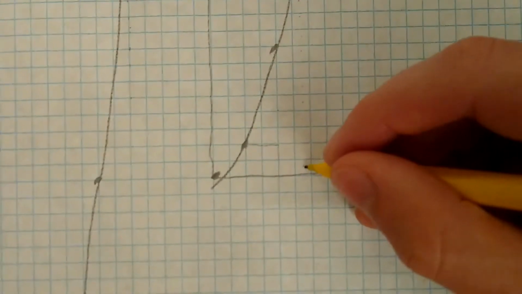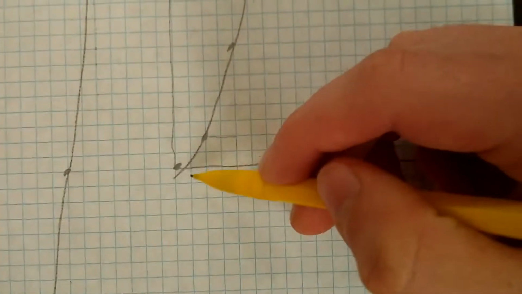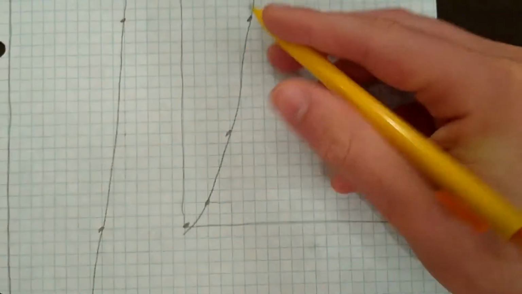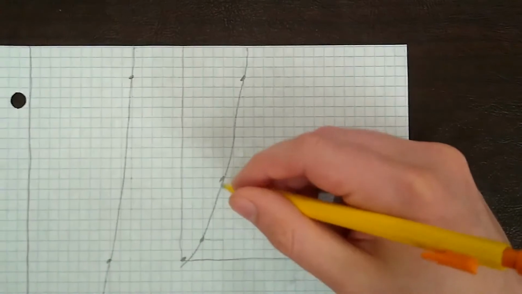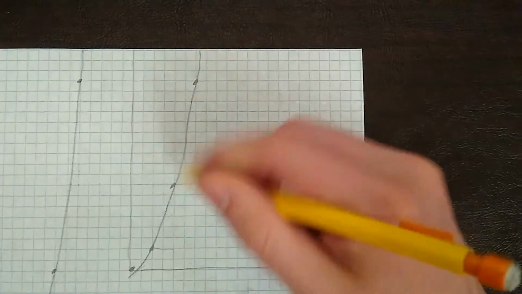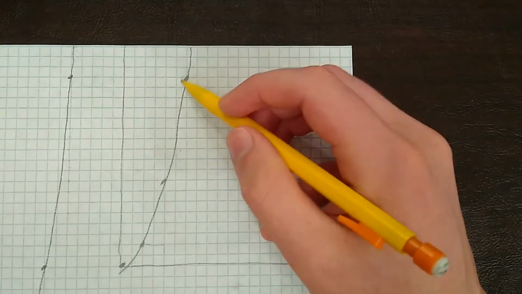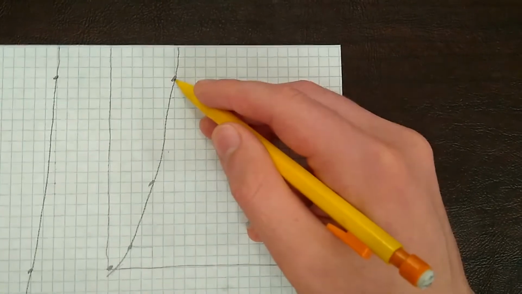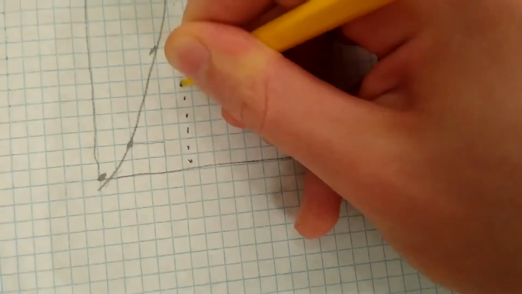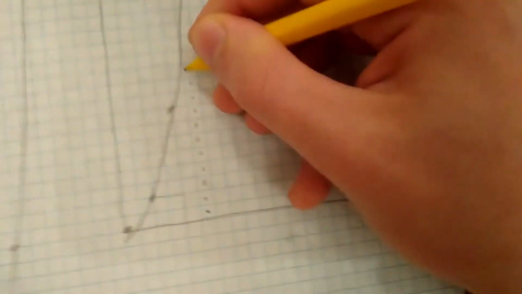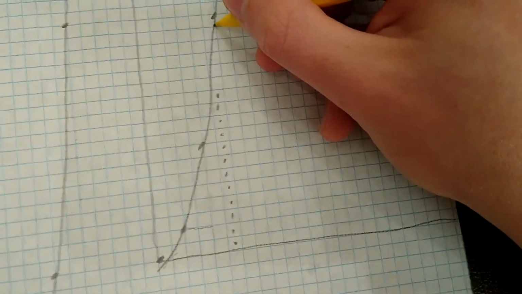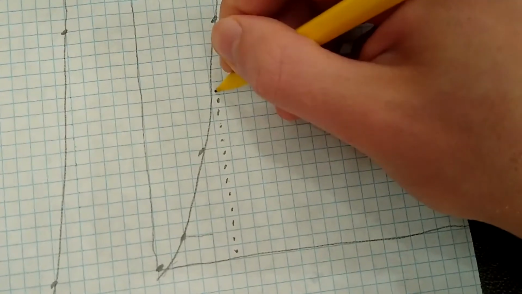Okay, so we're going to count up all the squares under it to find the area under the curve, then to find the average value of the curve, we're going to divide by the x coordinate of this point. So 1, 2, 3, 4, 5, 6, 7, 8, 9, 10, 11, 12, and then we're going to estimate this. This isn't exact, but we're going to estimate it. So this and this make 1.